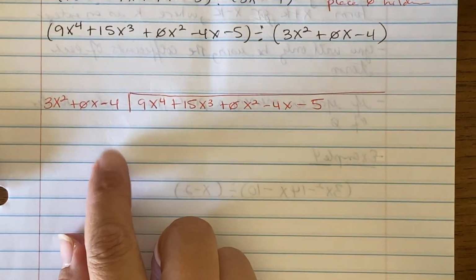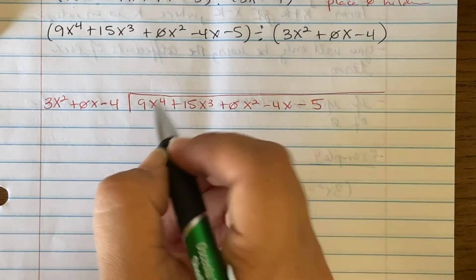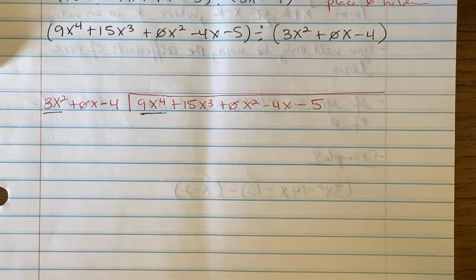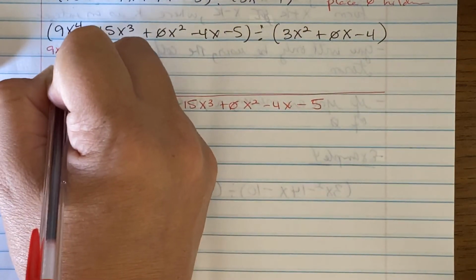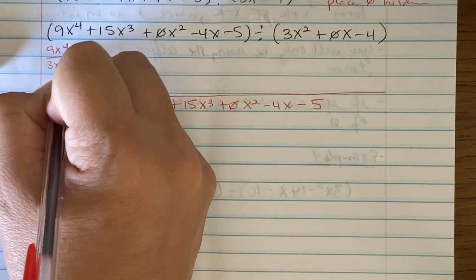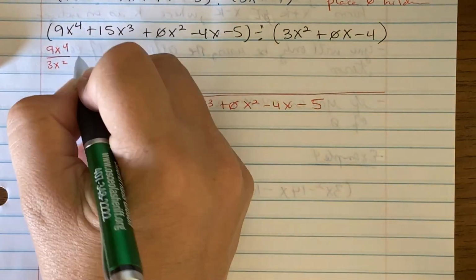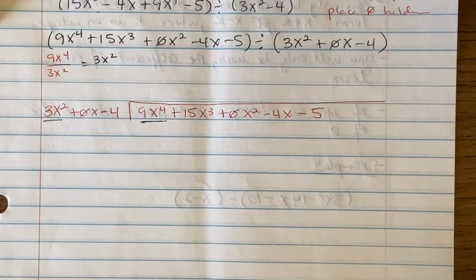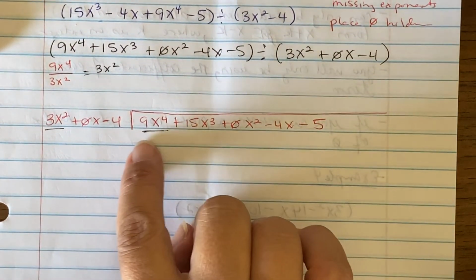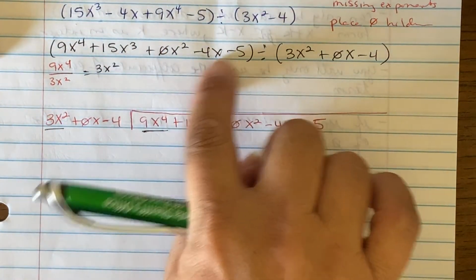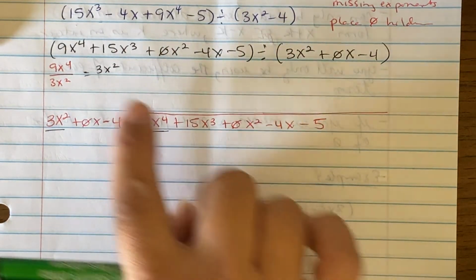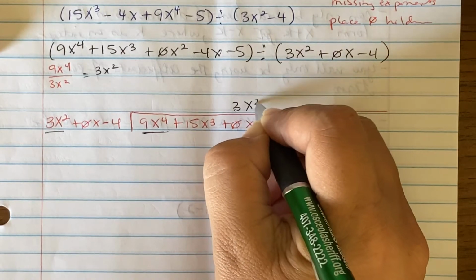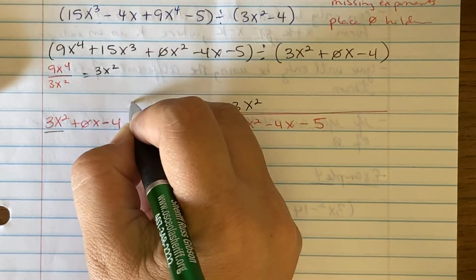Okay, so again, remember, leading coefficient. So we are starting with a 9x to the fourth, and we're dividing by 3x squared. So we have 9x to the fourth over 3x squared. That reduces to 3x squared. And the reason I had to do this is because when we look at our problem, we didn't have an x squared piece to sit on top. That's why that placeholder is there. So 3x squared is going to sit on top of the 0. So we're going to write 3x squared. Again, remember, imaginary multiplication dot in the corner.